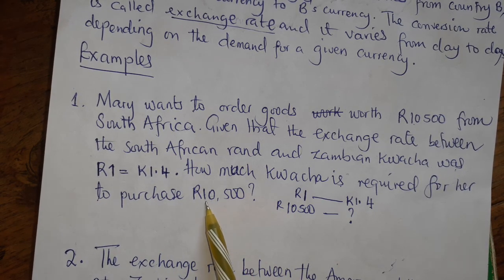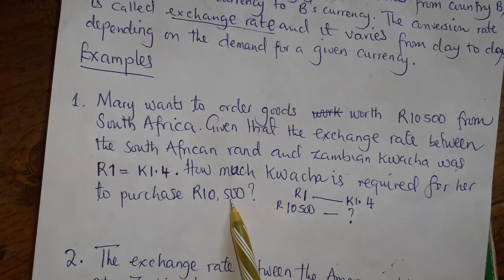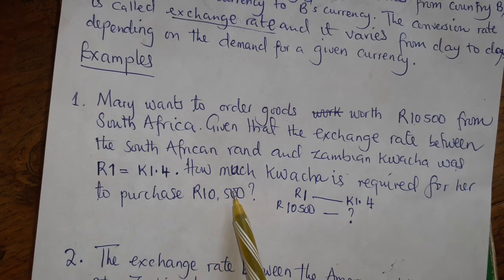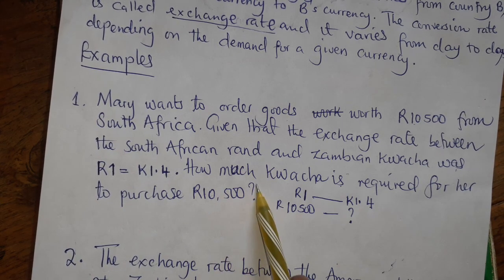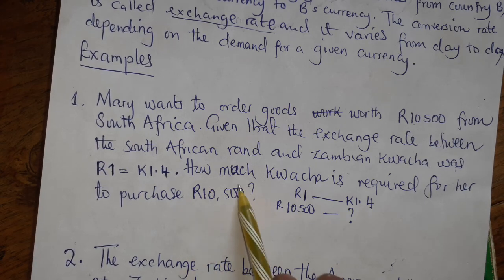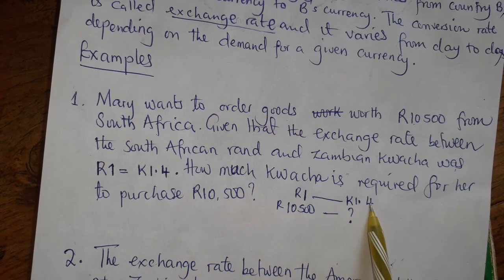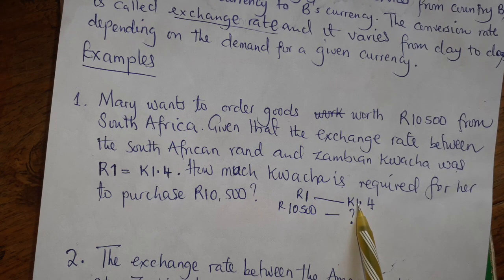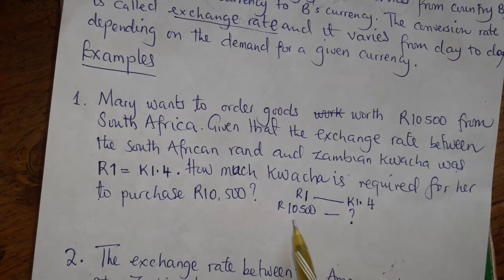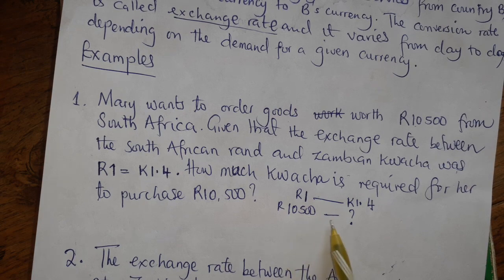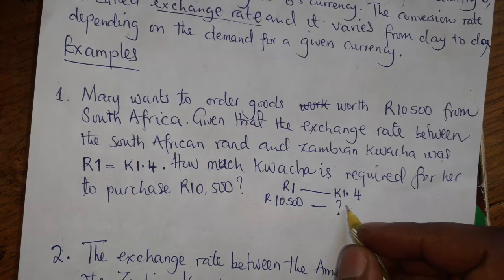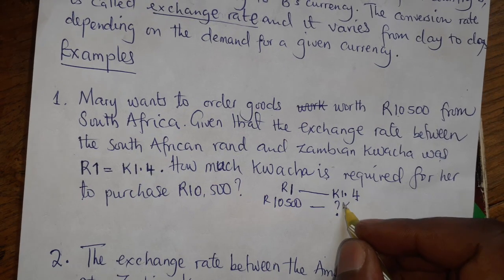Okay, so this person has 10,500 rands. So how much is this amount in kwacha? It's as simple as that. So here we have 1 rand is equal to 1 kwacha 40 ngwe, and then we're given the rand. So we do not know how much this 10,500 is in kwacha. So if you want, this part where there's a question mark here, we can put an X.